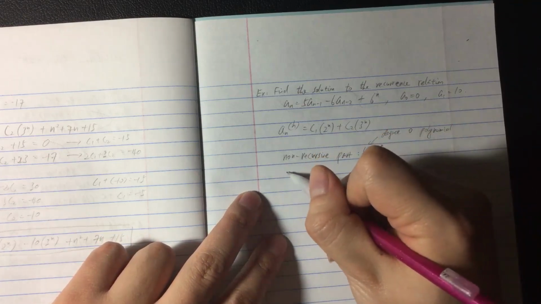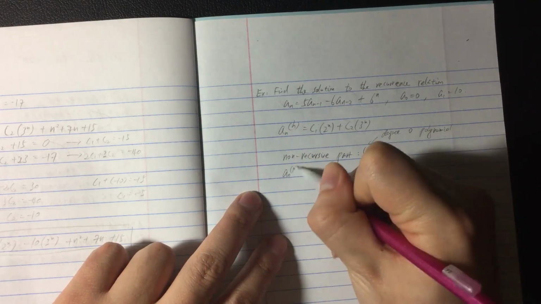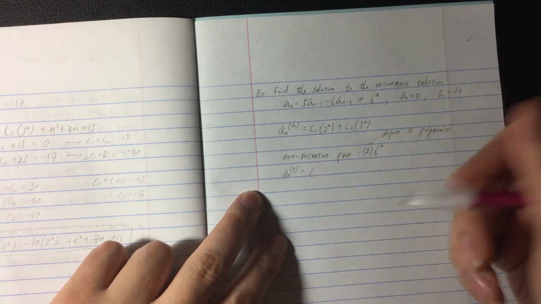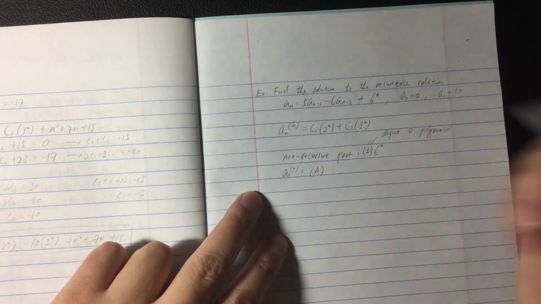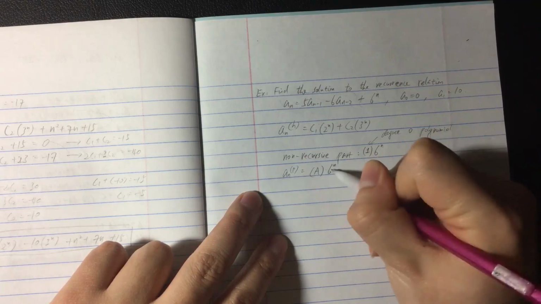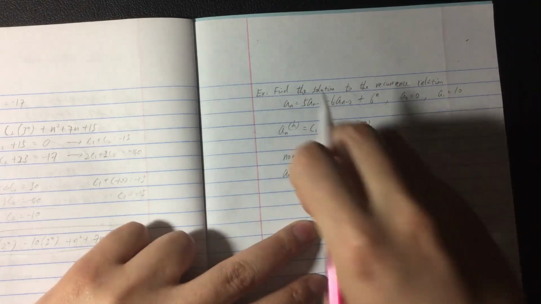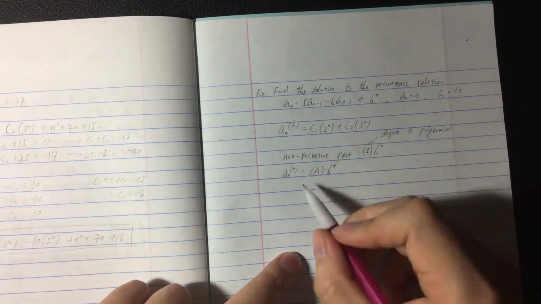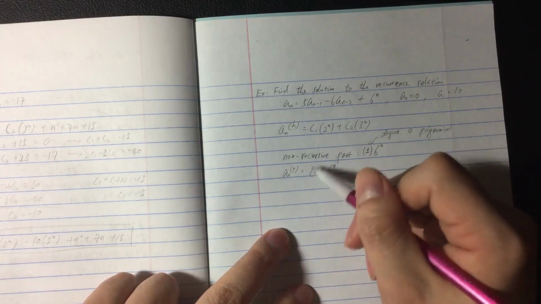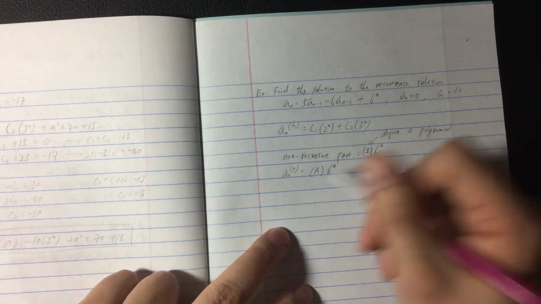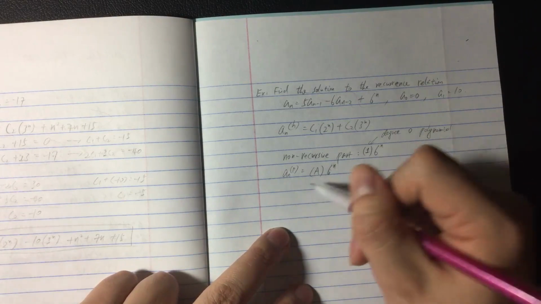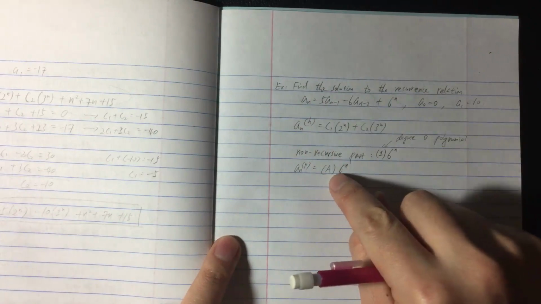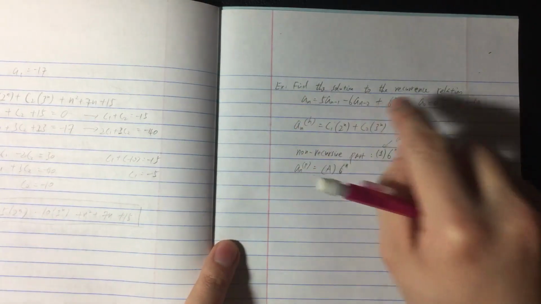Then the particular solution must be a general degree 0 polynomial times 6 to the power n. A general degree 0 polynomial, a constant a, times 6 to the power n. Then we plug in the particular solution and solve for a.